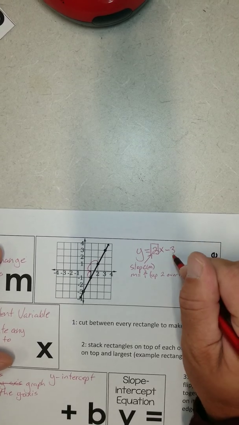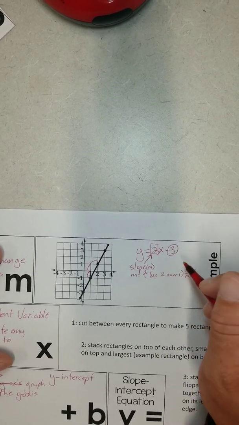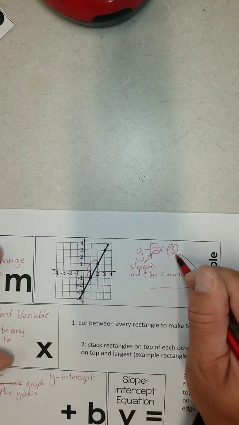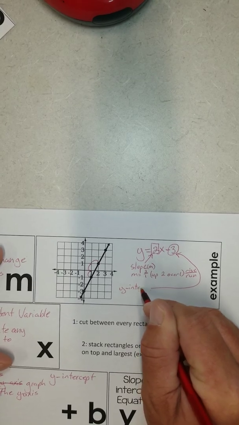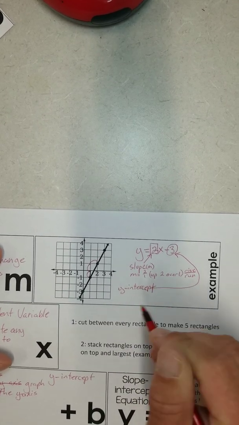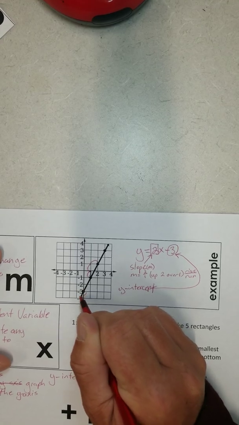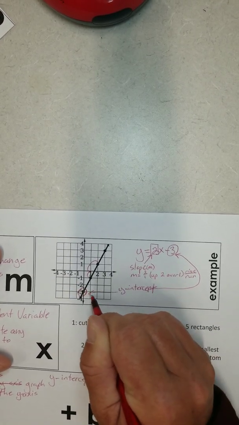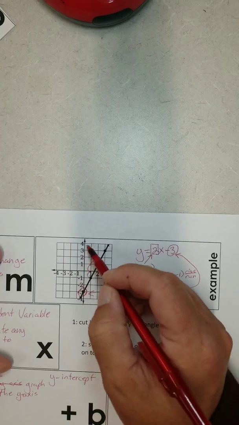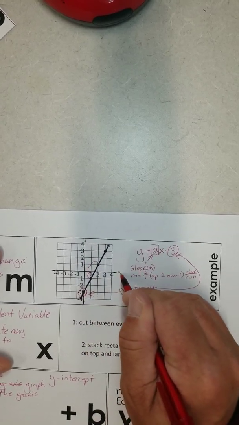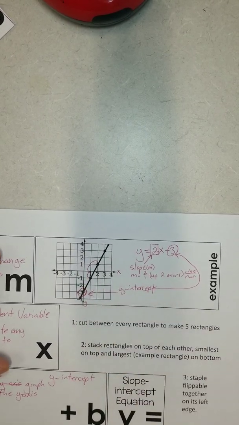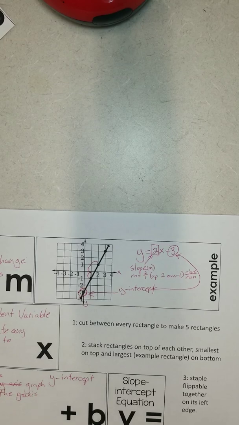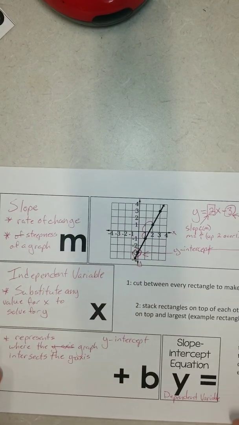And then B is our y-intercept. That's this point right here where this line intersects with the y-axis. This is the x-axis. This is the y-axis. So this is where the line intersects with the y-axis. It is the y-intercept.